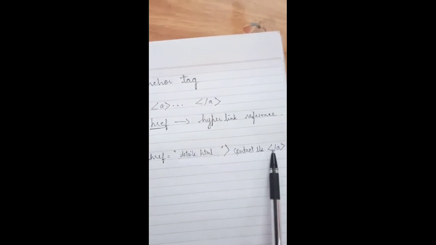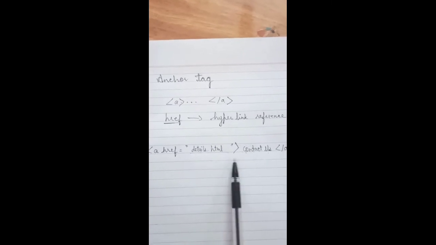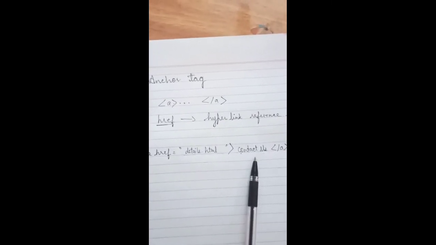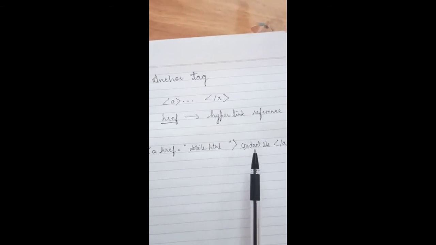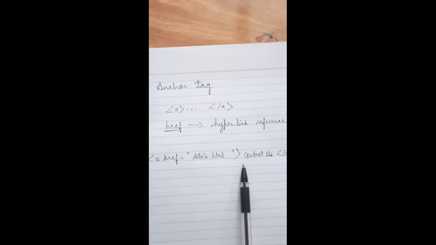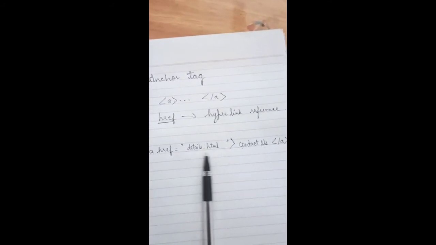Then we close the anchor tag. In this example, contact us will appear as a hyperlink, and when you click on it, it will direct you to this web page.